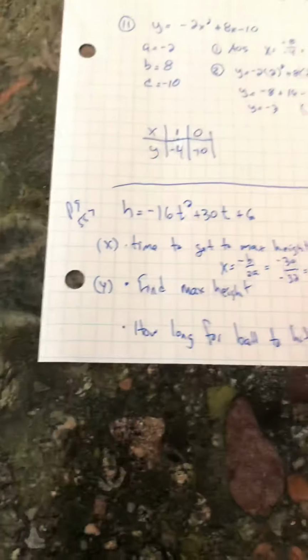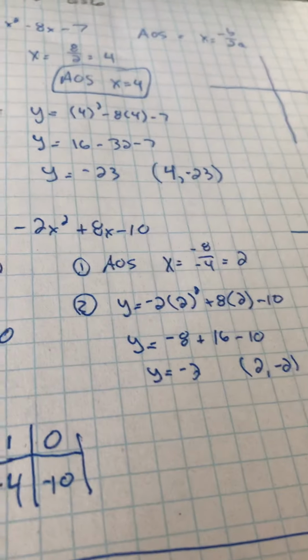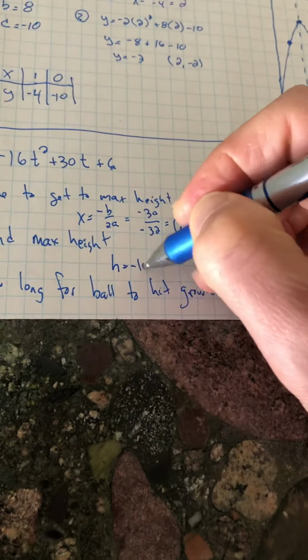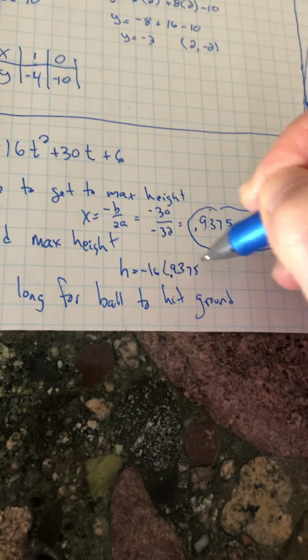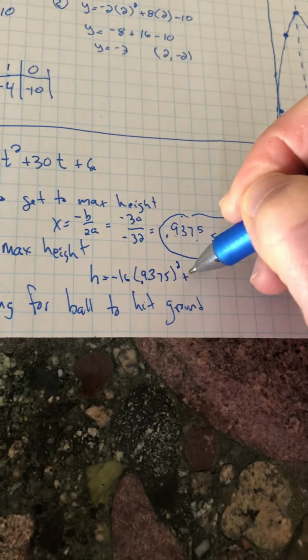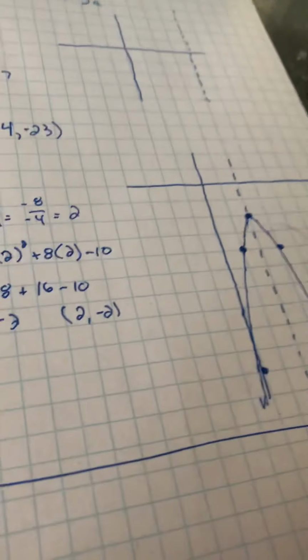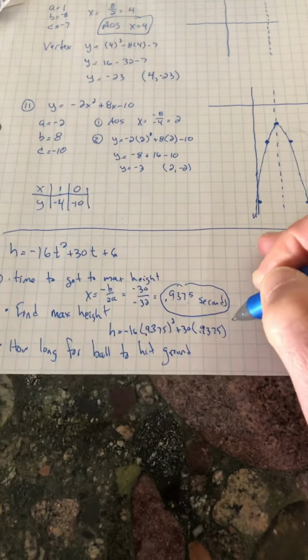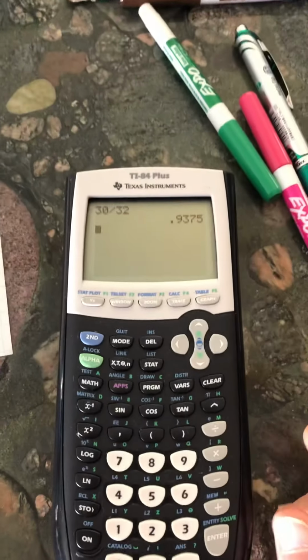Now to find what the max height is, we just take this and plug it in for time. So h is going to equal negative 16 times 0.9375 squared plus 30 times 0.9375. Again, sorry for me moving this around here. And then plus 6. Go to the calculator and type that in.